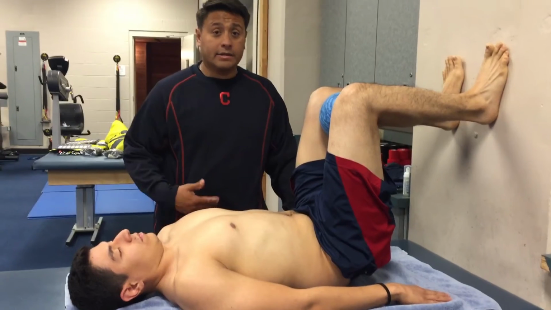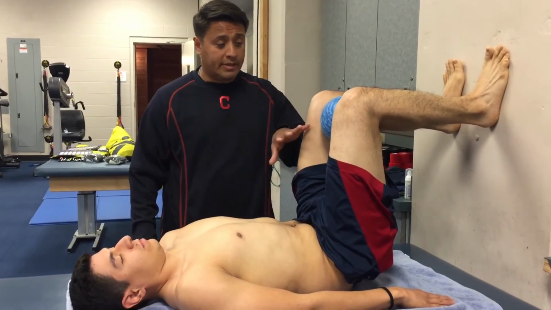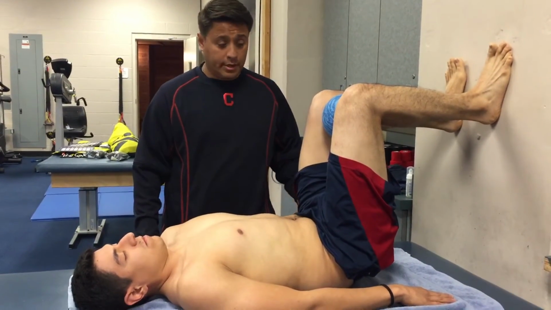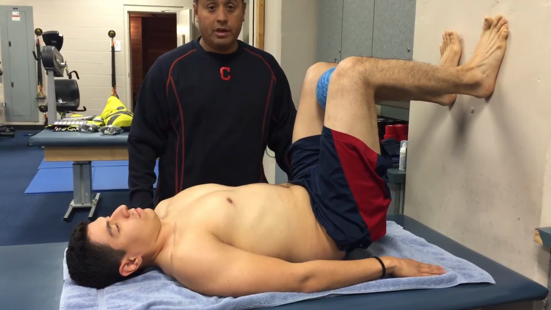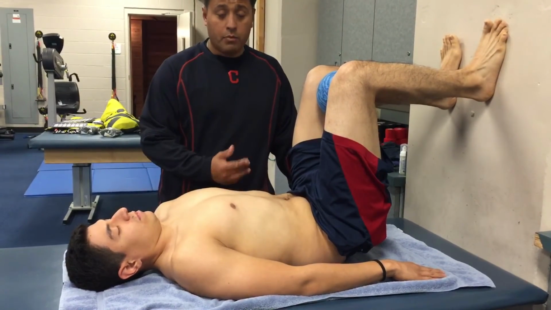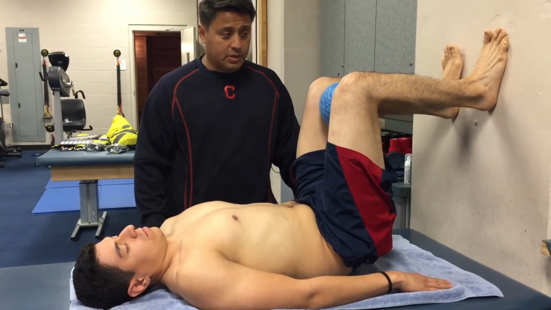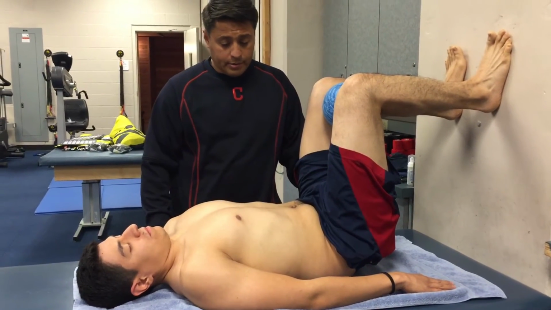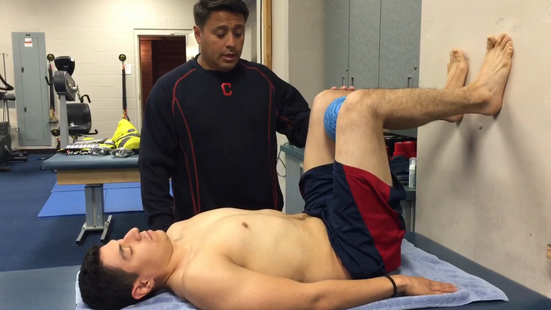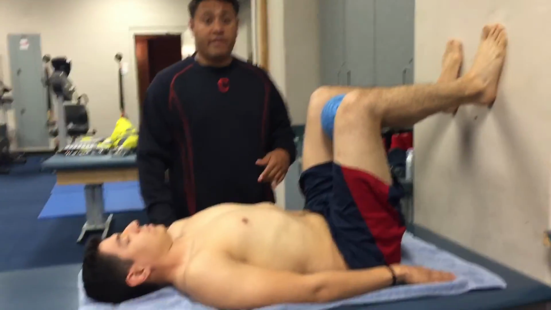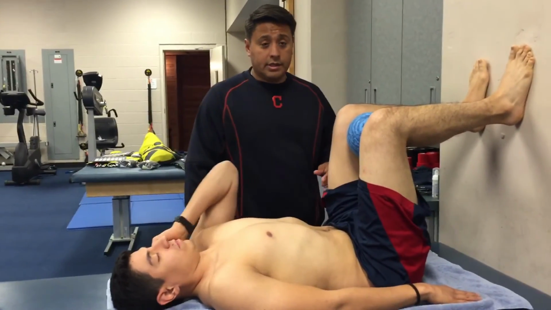And again, here we're looking to see how well he's breathing. His exercise model maintains the 90-90 position. We do this until the player is able to maintain not only good breathing technique, but also hold that 90-90 position of the PRI. And relax.